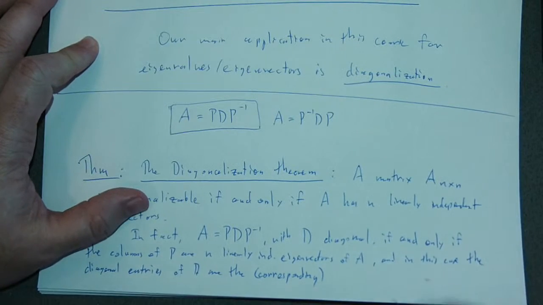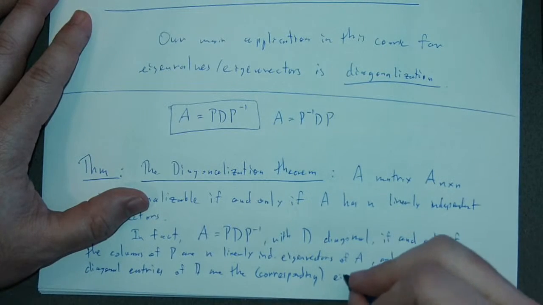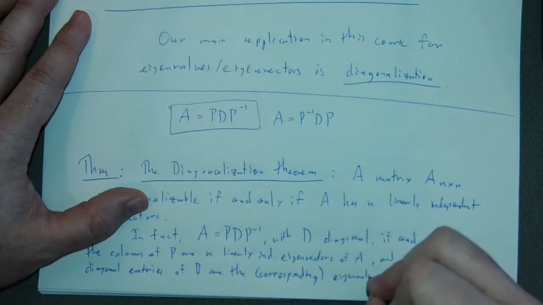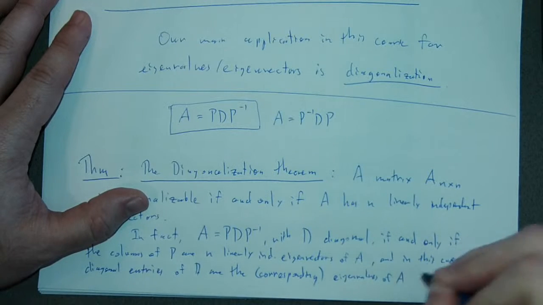So these are the corresponding eigenvalues of A.